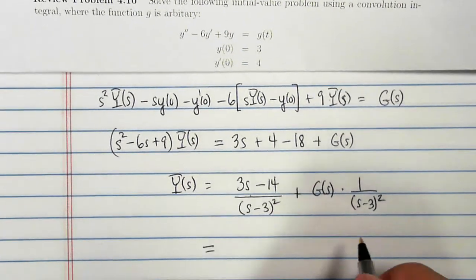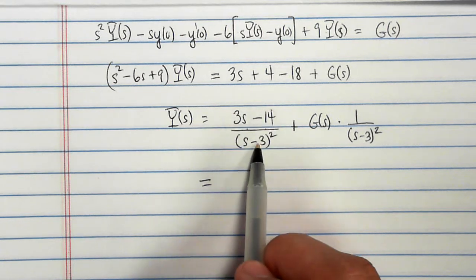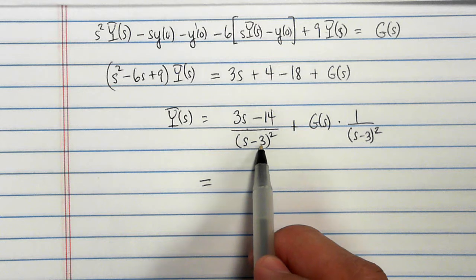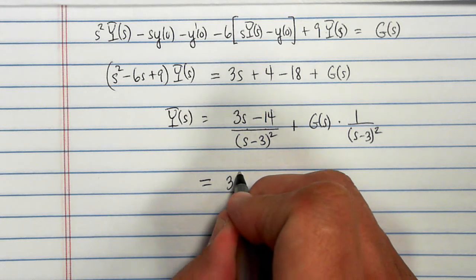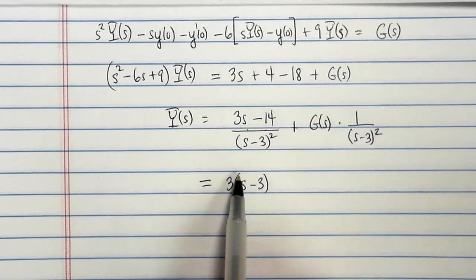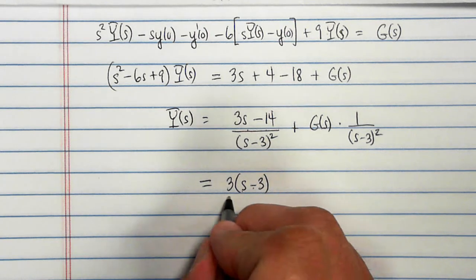Okay, now before we worry about the inverse Laplace transform, let me work with this. So I need the partial fraction decomposition for this. Now I could set this up as A over s minus 3 plus B over (s minus 3) squared. For this particular problem, it's actually easiest to simply write out the decomposition. If I had an s minus 3 on top, then that would cancel out one of the squares in the bottom.